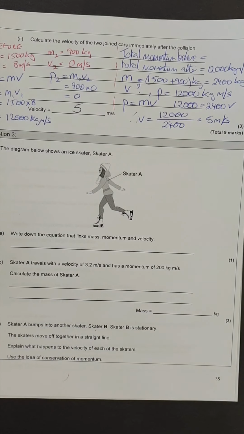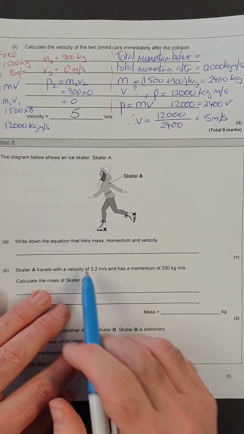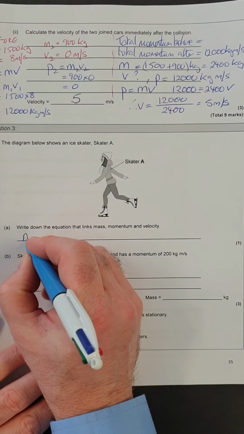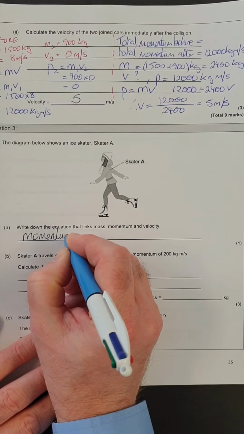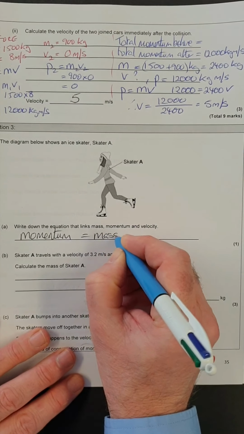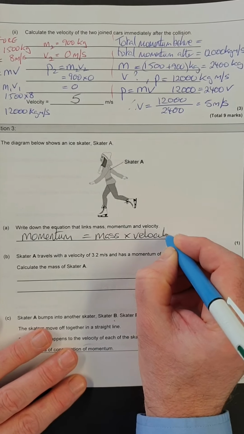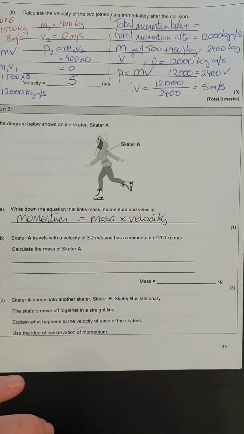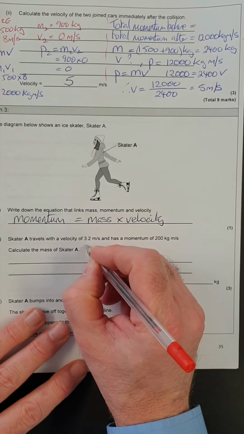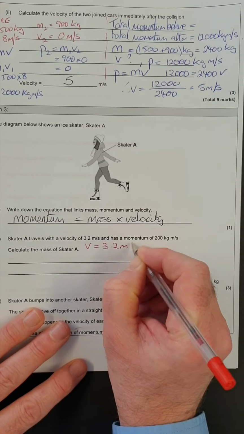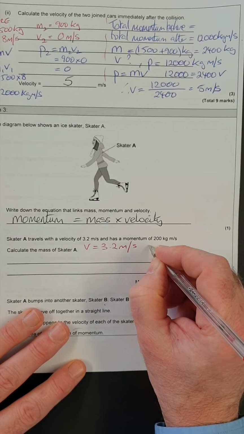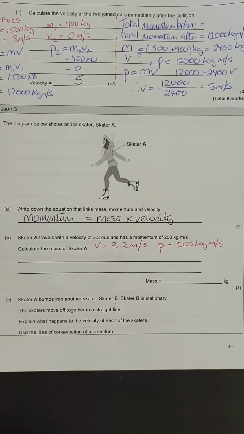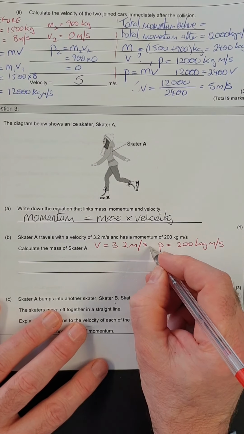Now, question 3. I'm shown an ice skater. Write down the equation that links mass and momentum and velocity. So this is momentum is equal to mass multiplied by velocity. That's an equation that you have to learn off. And we're asked to do this calculation, so we use our usual 4 steps. The velocity is equal to 3.2 meters per second. The momentum is equal to 200. And we're looking for the mass.